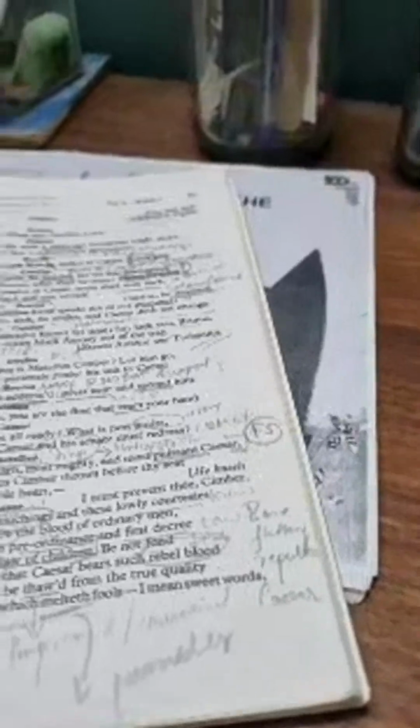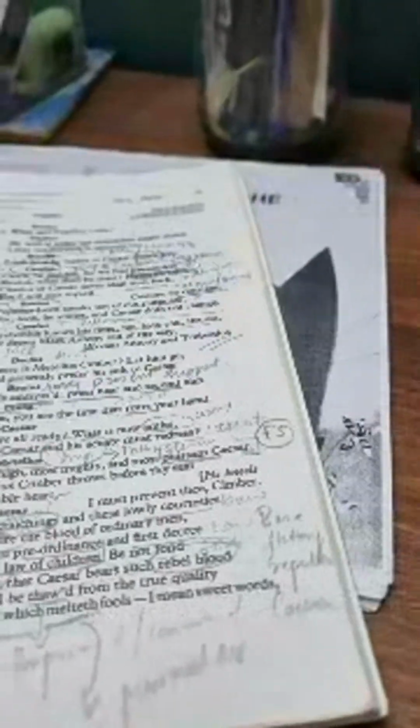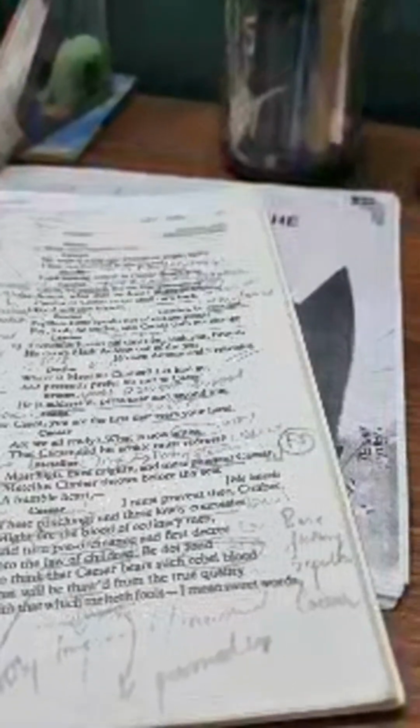"Be not fond to think that Caesar bears such rebel blood." Be not foolish to think that Caesar bears such rebel blood. Rebel means false, that Caesar's nature is so false, "that will be thawed from the true quality." Thawed means that will be convinced, impressed, impacted from true quality, "with that which melteth fools", which actually melts fools, which actually convinces fools. I will be convinced by those kinds of behavior. What does he mean? He explains, "I mean sweet words." So I mean the sweet words that you are using.